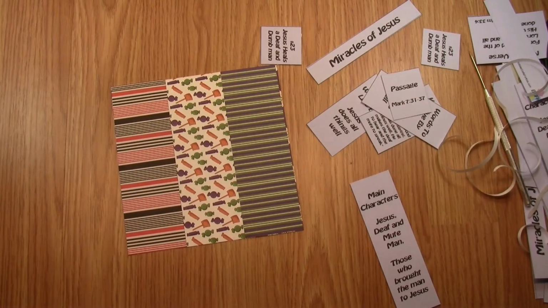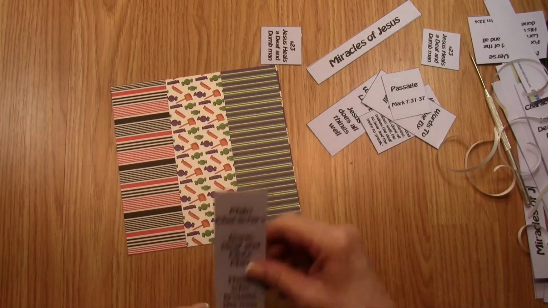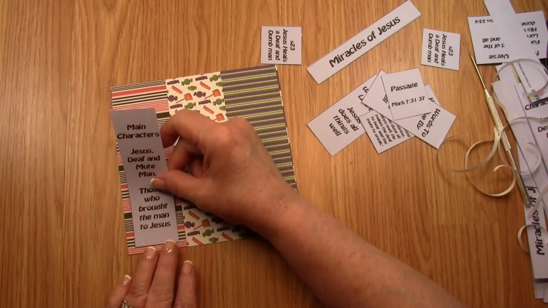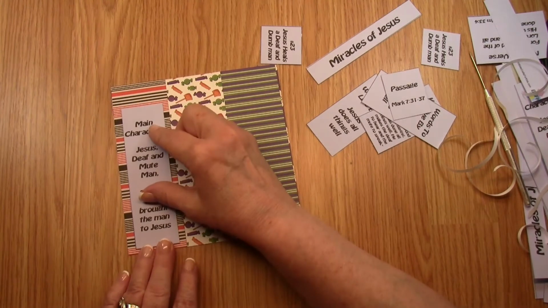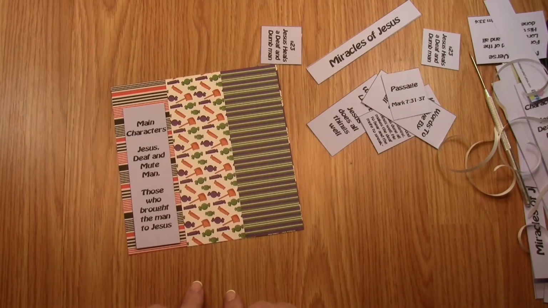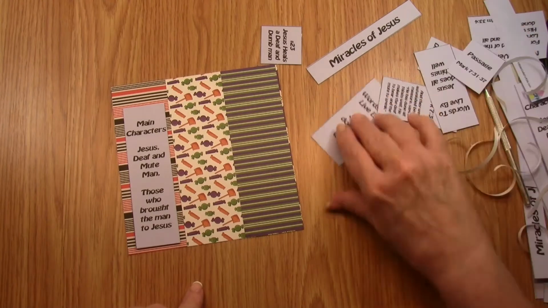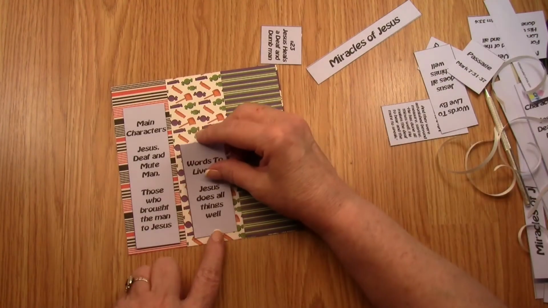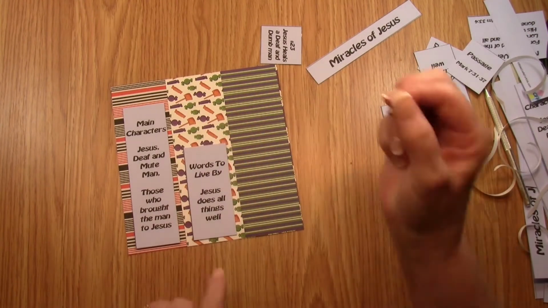Now let's apply our labels. We're going to start with the main characters, and we're going to put that close to the bottom. It's only about a quarter of an inch from the bottom. Then we're going to attach our words to live by in the center.